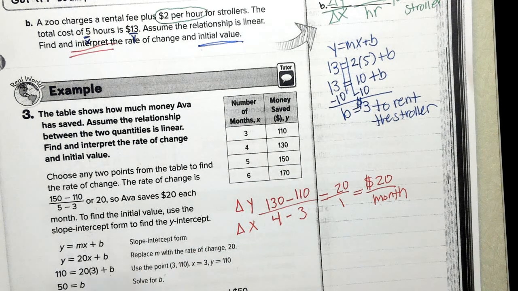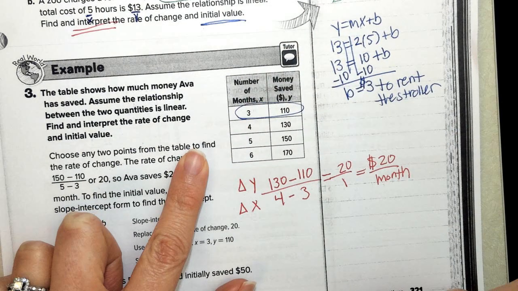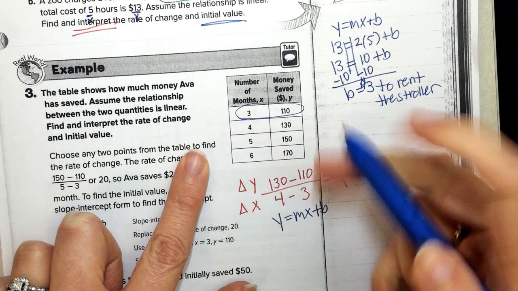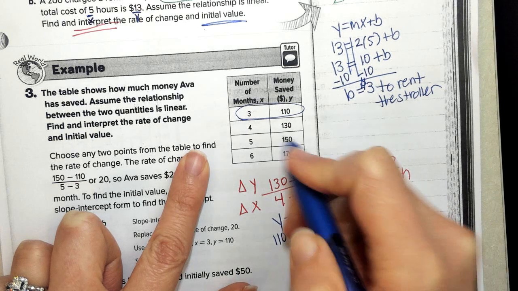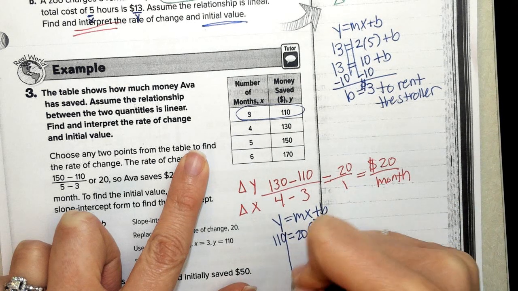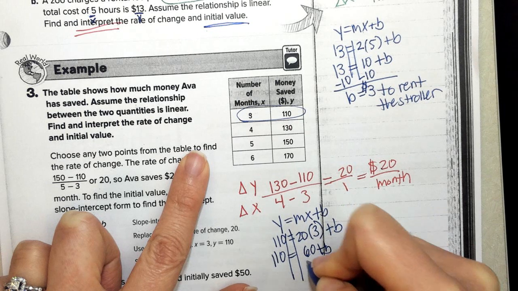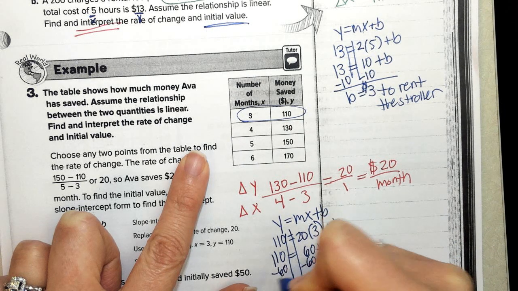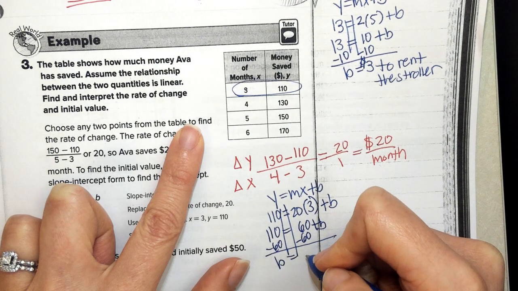Then to find the initial value, we pick a set of points. I'm just going to go with the first one and plug them in. Here I have y, here I have m, here I have x, and I'm looking for my b value. I go to solve. So I simplify by multiplying. I subtract my constant on both sides, and I end up with b is equal to 50.